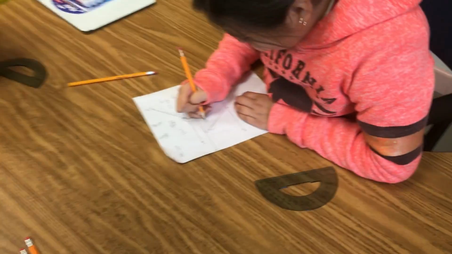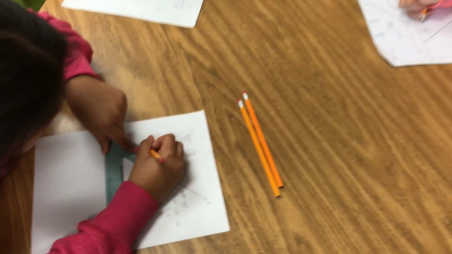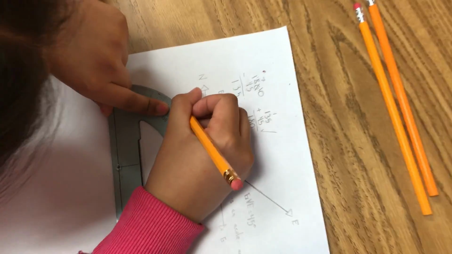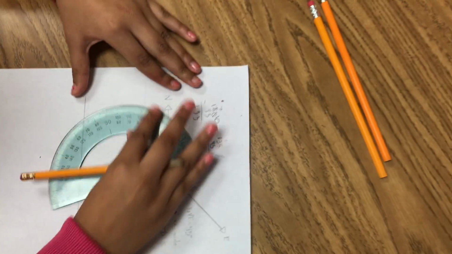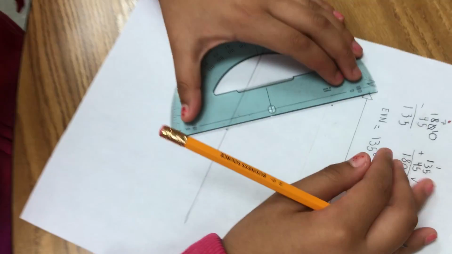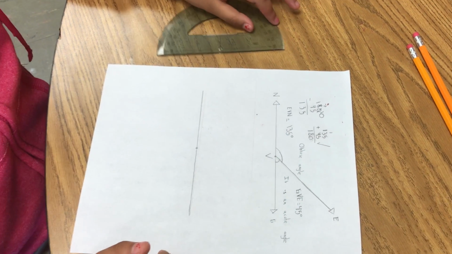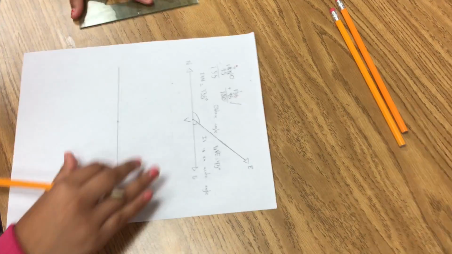Students in a fourth grade class are learning how to use the protractor to measure what? Angles. To measure angles, yes. So what angle are you trying to get, Vanessa? I'm trying to get an obtuse angle that is 125 degrees. 125. So use your protractor.